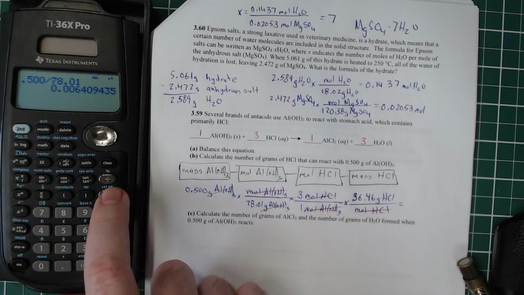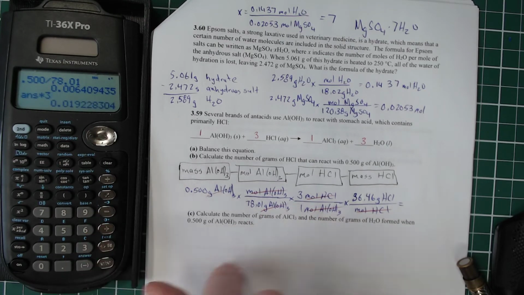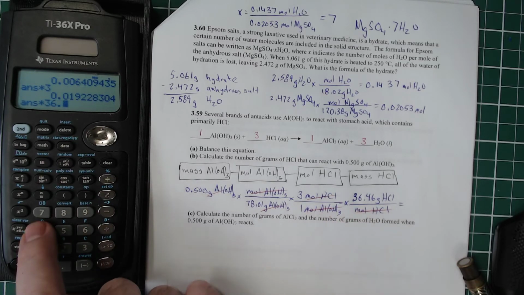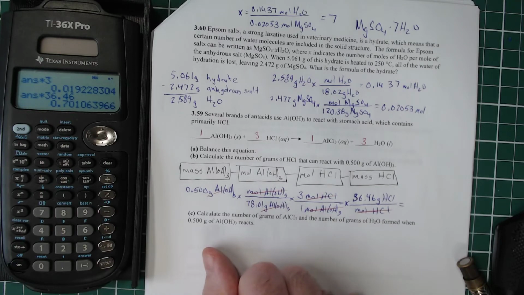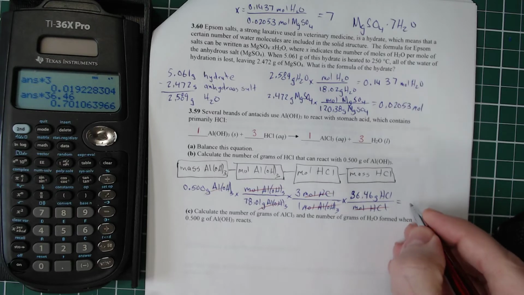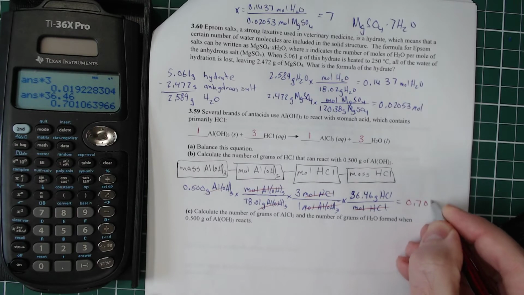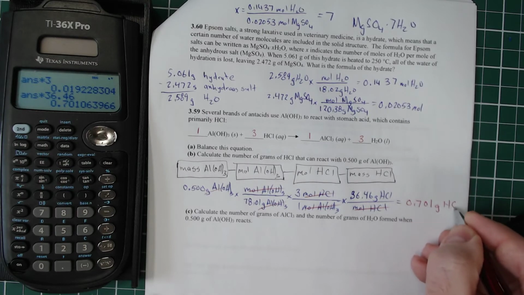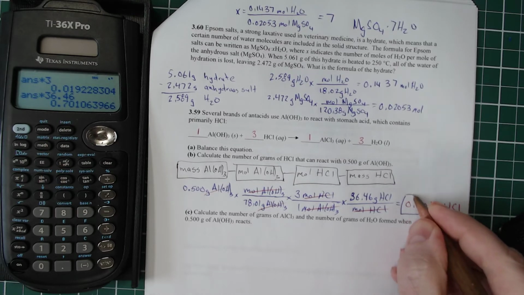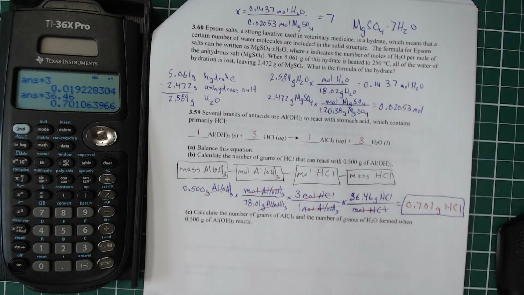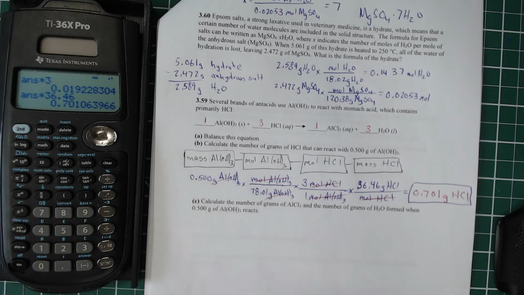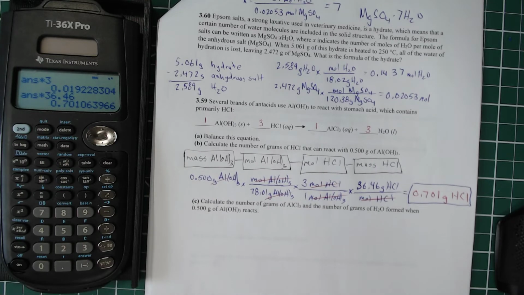We're going to multiply by 3, enter, and then times 36.46. And that gives us 0.701 grams of HCl. So there we go. That's how we calculated the mass of HCl that was produced.